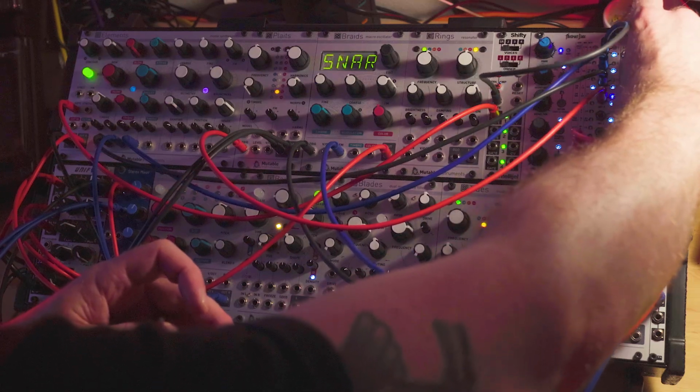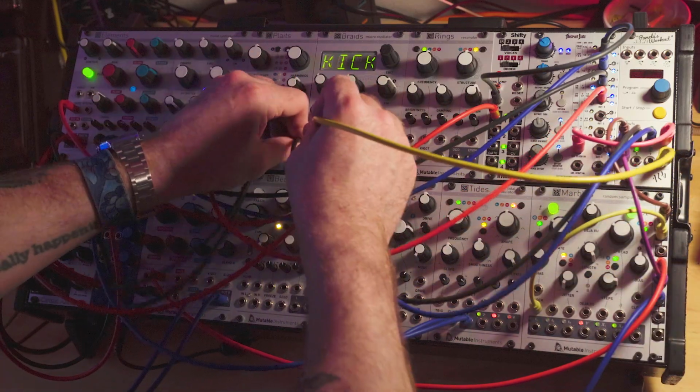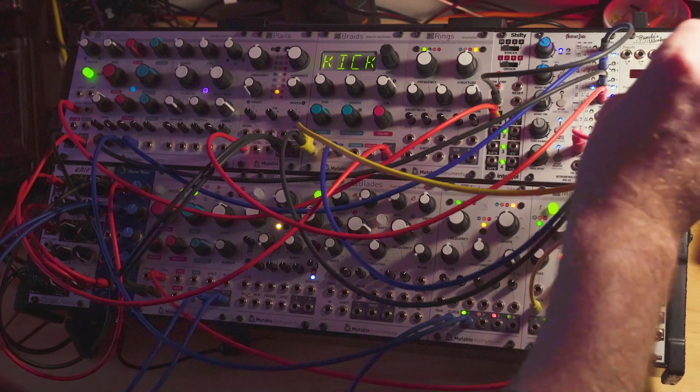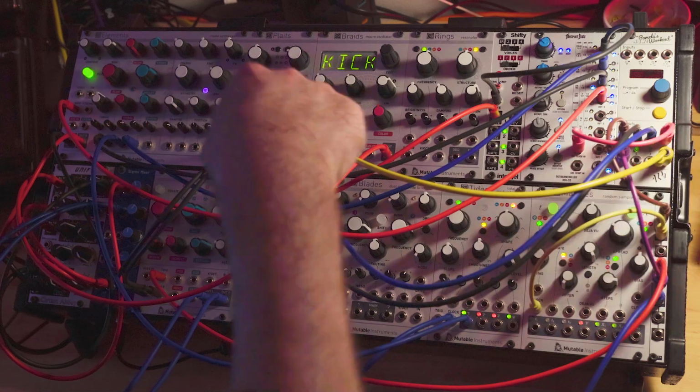Like, let's say 75% on the R skip value, and then combine this with this trig.